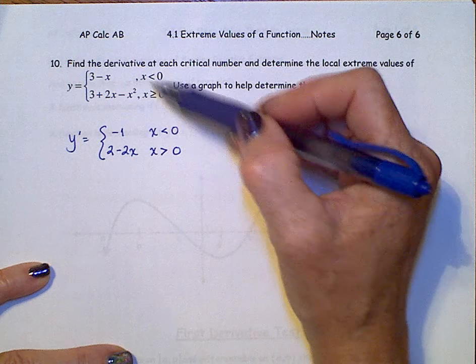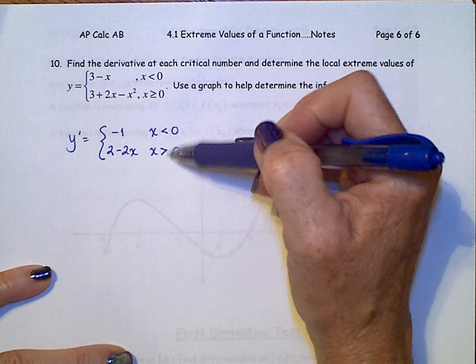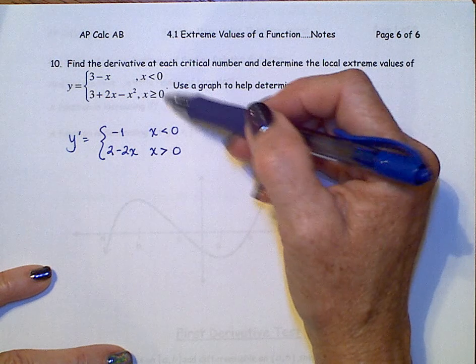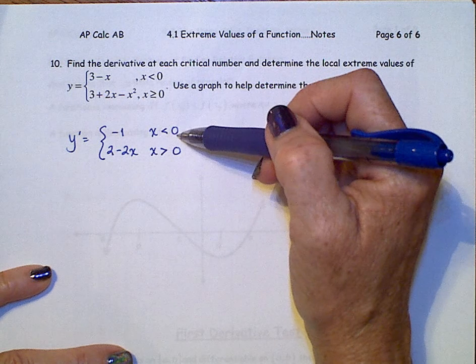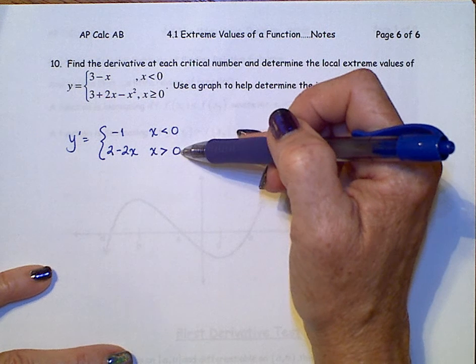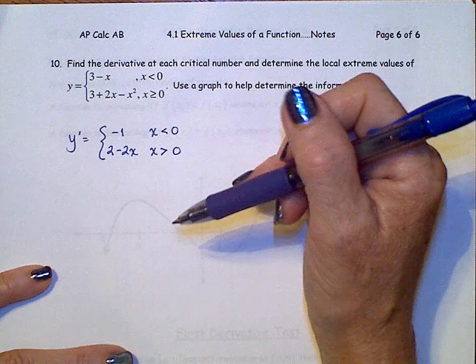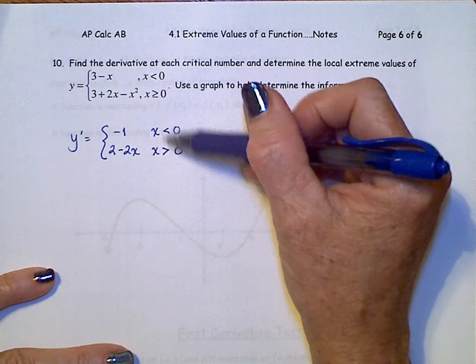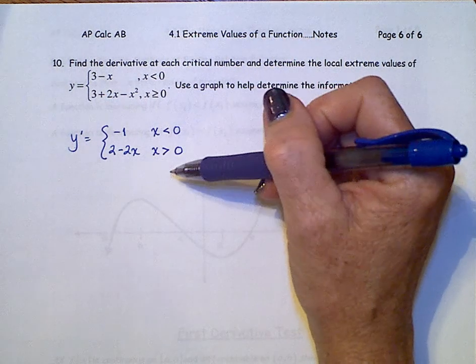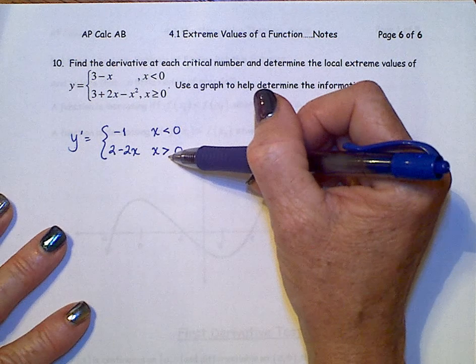Now notice I dropped a little equal sign piece here. When you do a derivative, you don't know that the derivative actually exists at x equals 0. They could be different, they could be the same. So we don't know. So just drop the equal sign there for a minute because we don't know if the derivative is defined at x equals 0.